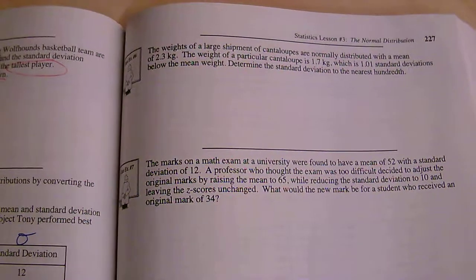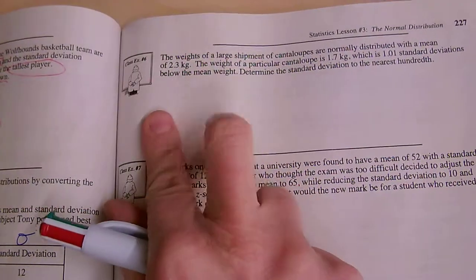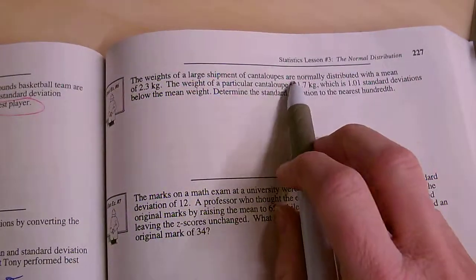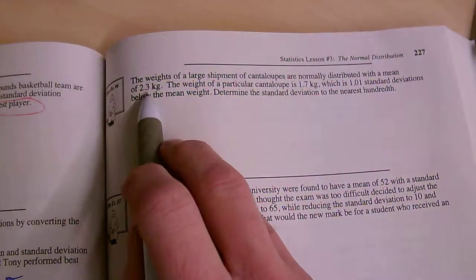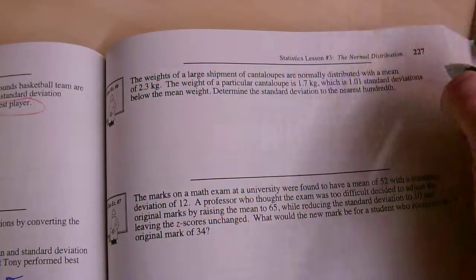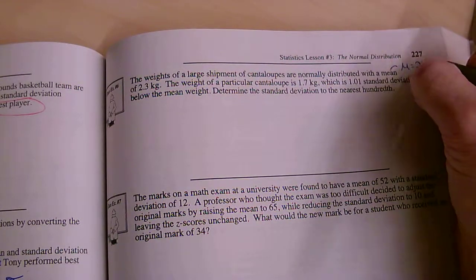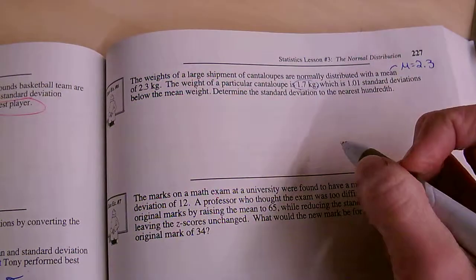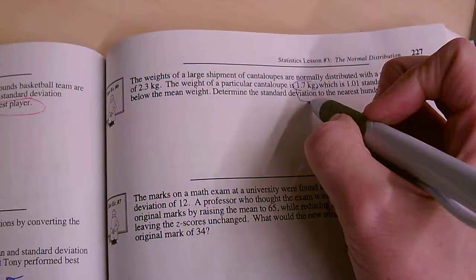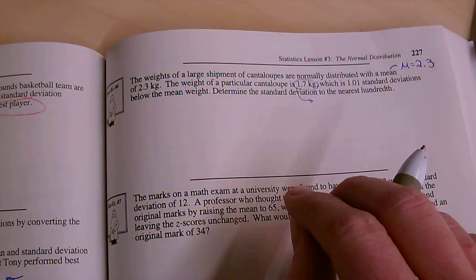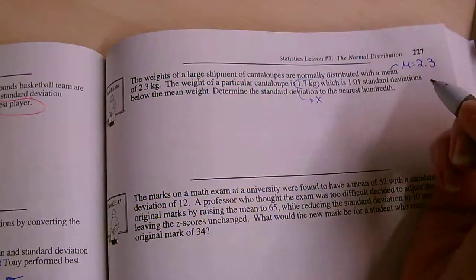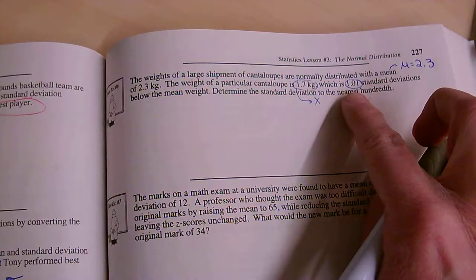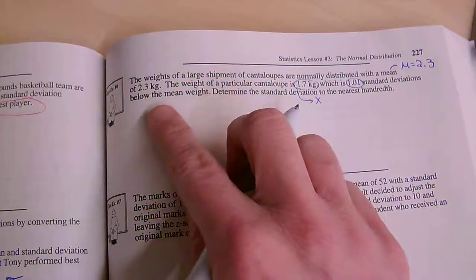Two more examples, and then we're done. The weights of a large shipment of cantaloupes are normally distributed with a mean of 2.3 kilograms. So mean is 2.3. The weight of a particular cantaloupe is 1.7. Since this is talking about a particular piece of data, that's going to represent our x in our formula. And then it says, which is 1.01 standard deviations below the mean weight.